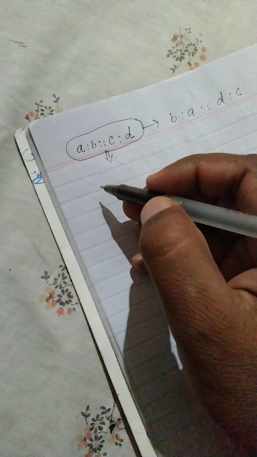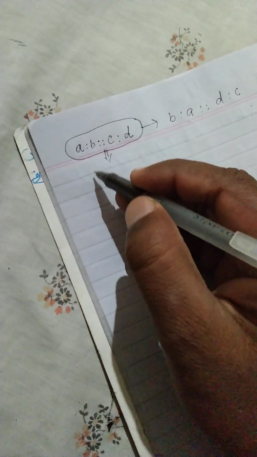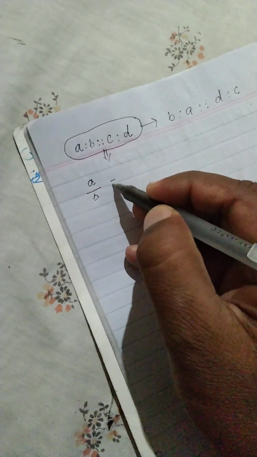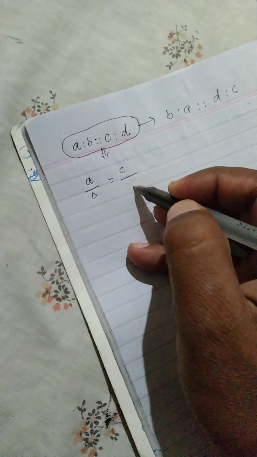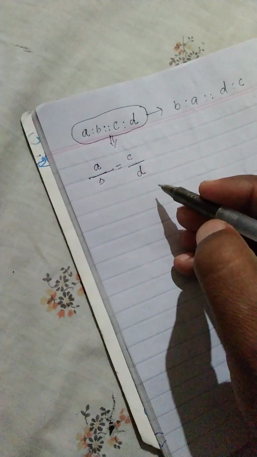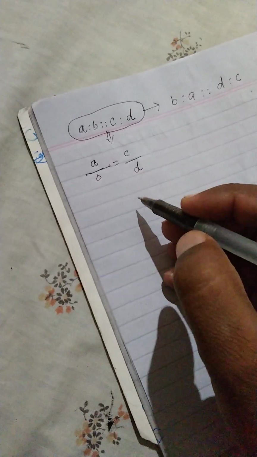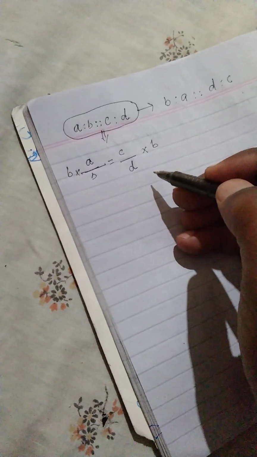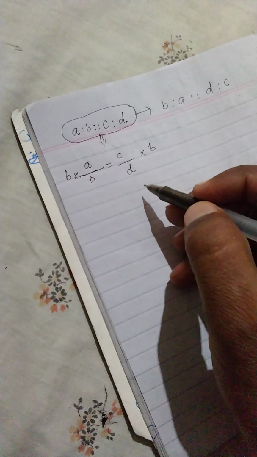When we are given this proportion, as we know the basics of mathematics, I can write it as A over B is equal to C over D. And we know the basic properties: if I multiply both sides with B, then there is no problem. The equality will be the same.